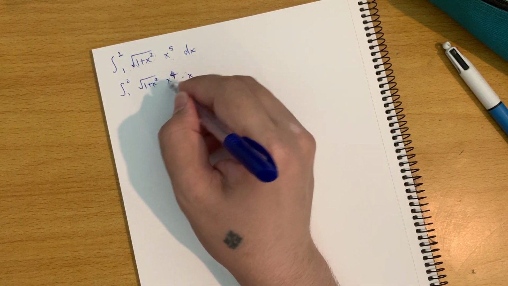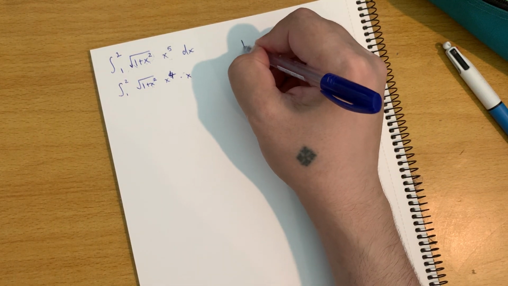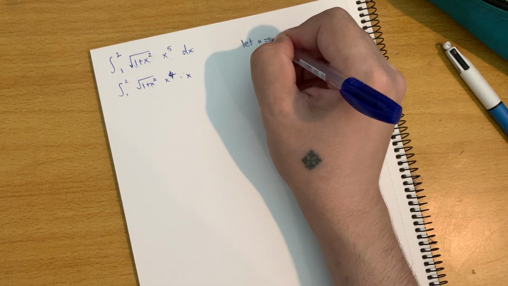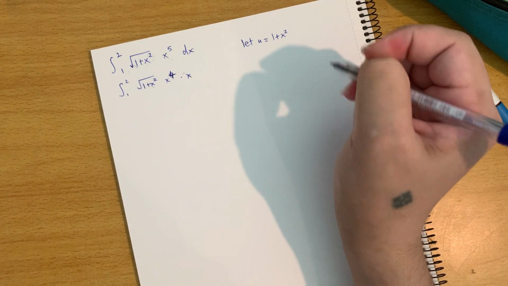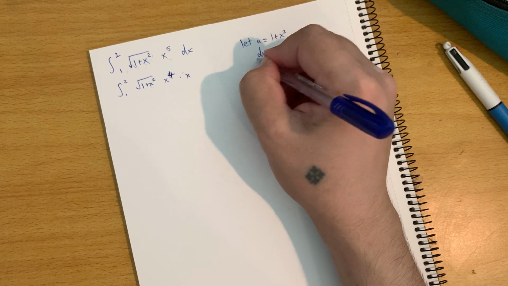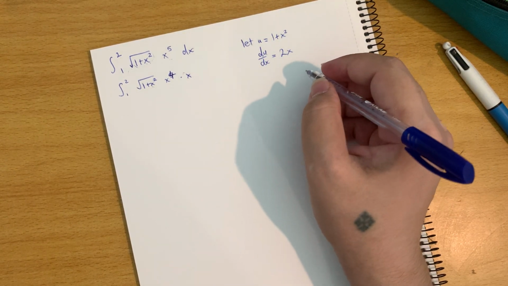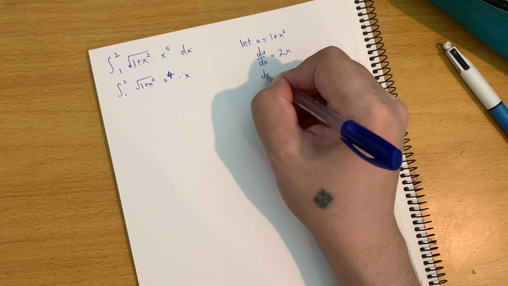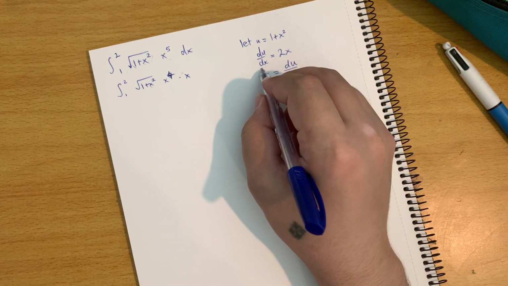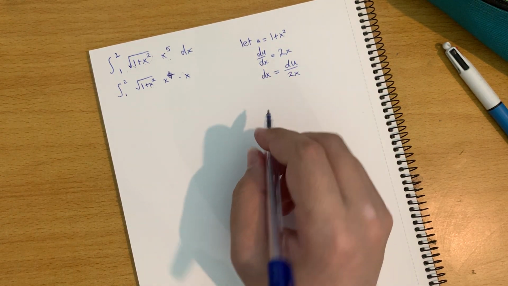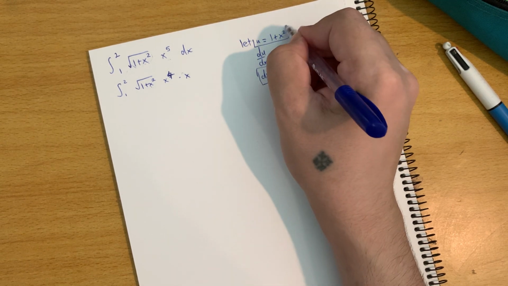What about this x to the 4? Well, let's see. Let u equal 1 plus x squared, the inner function. du dx equal 2x, dx equal du over 2x, right? So this is important.